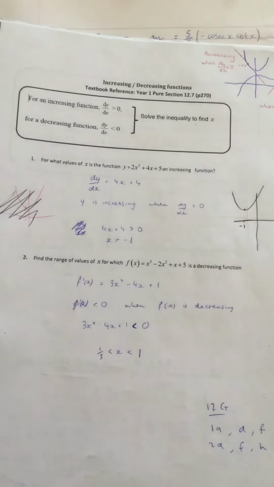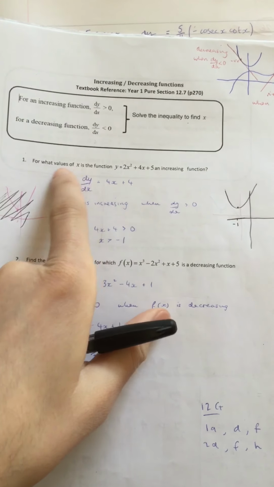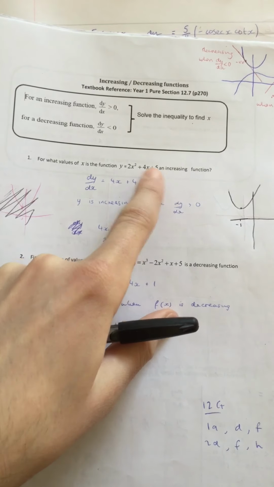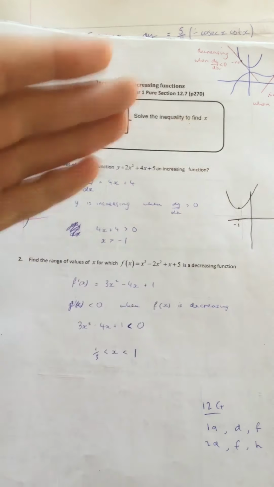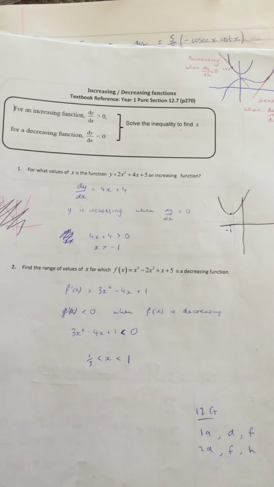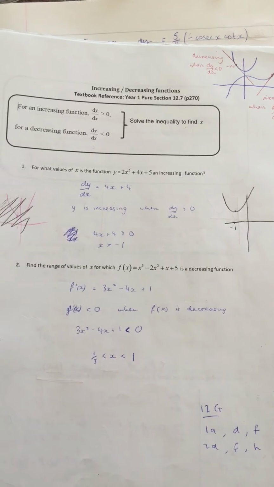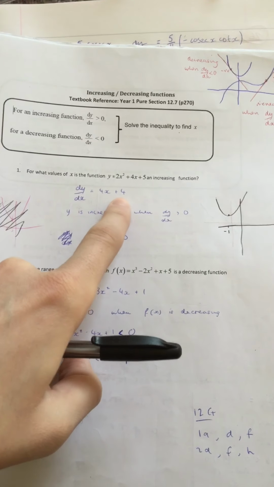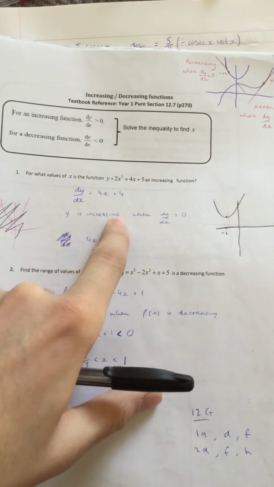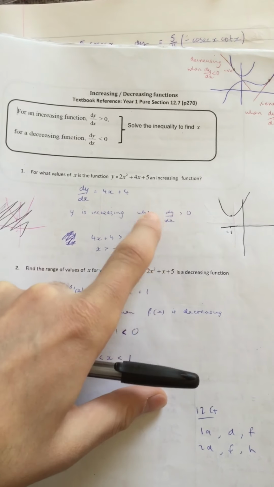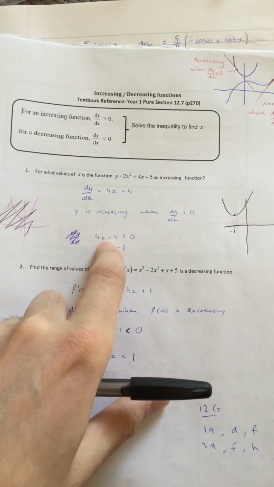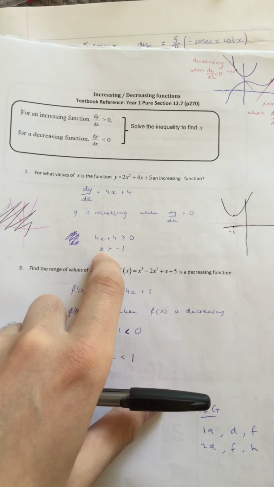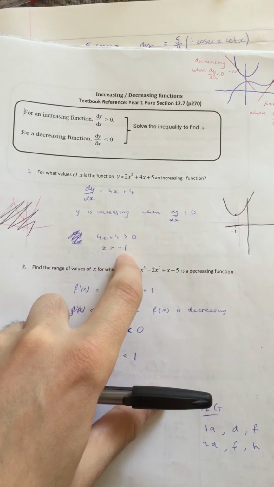So here we have a quadratic, and so for what values of x is the function 2x squared add 4x add 5 an increasing function? Well, that would be the range of x values for which the gradient is positive. So we'll find dy by dx because that's our gradient function, which is 4x add 4. y is increasing when dy by dx is greater than 0, so I'm going to set dy by dx, which is 4x add 4, to be greater than 0. If I solve that quite straightforwardly, you will get x is greater than minus 1.